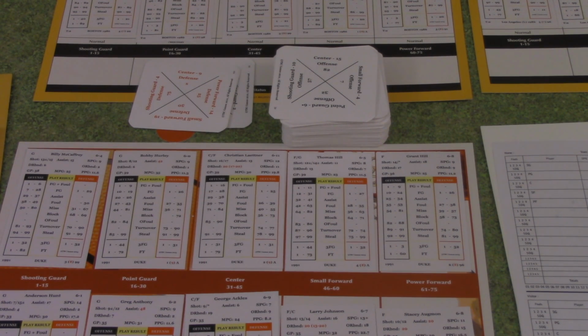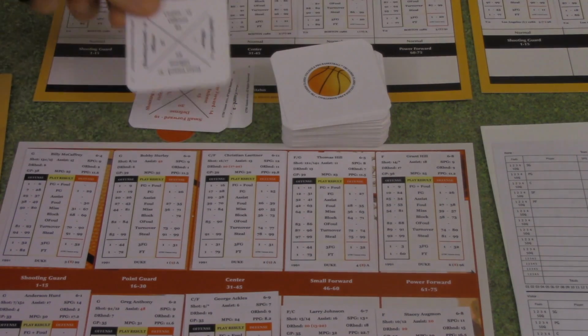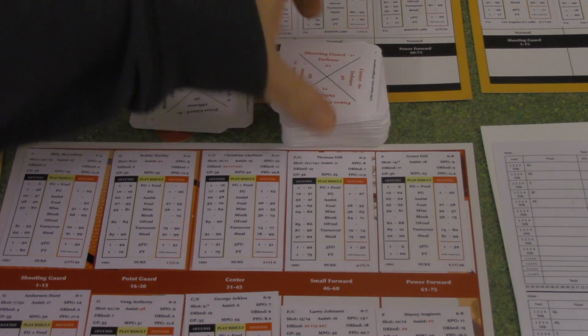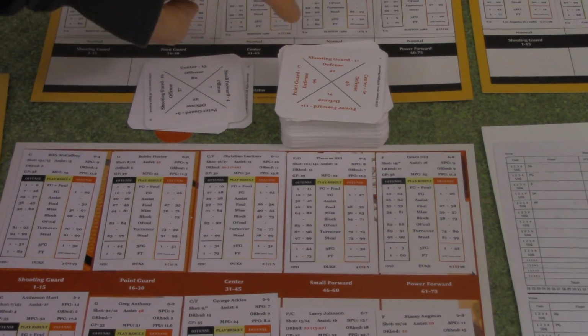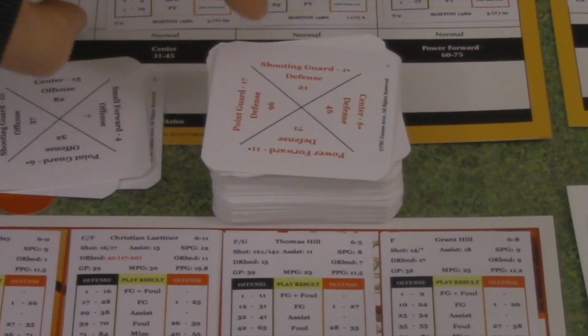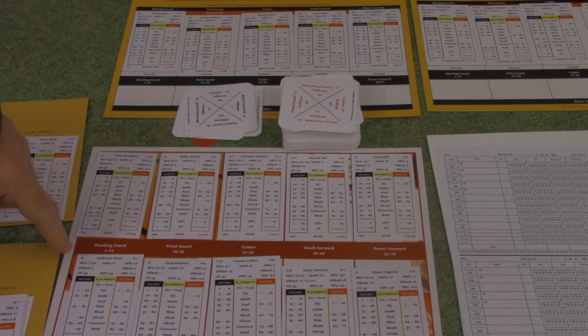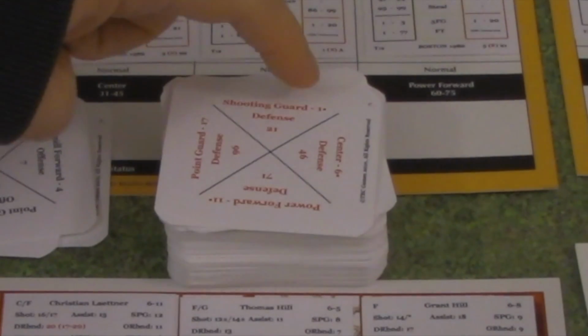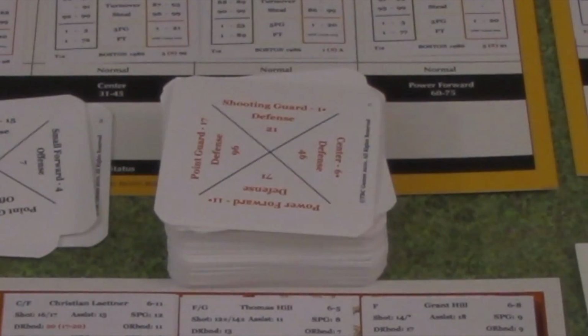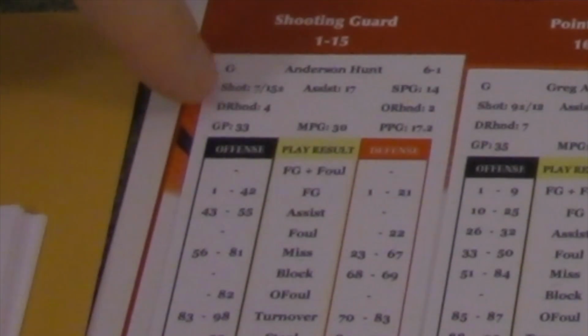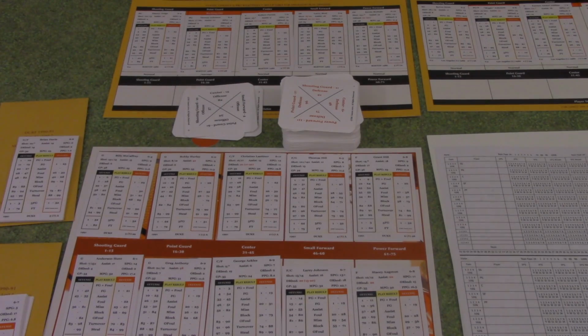Each sequence you're going to be finding if a player is able to control the ball and get a shot off, and then what happens on that shot. So we'll continue this sequence. We'll say he missed the shot, so we'll flip the next card over to see who gets a chance at grabbing the rebound. And it tells us that it's on the defense, the shooting guard, which for UNLV is Anderson Hunt, and it just needs a rating of 1. And we see that Anderson Hunt has a defensive rebound rating of 4, so he would grab the rebound, and then UNLV would take possession of the ball, and they would go down the court and see if they can put some points on the board.